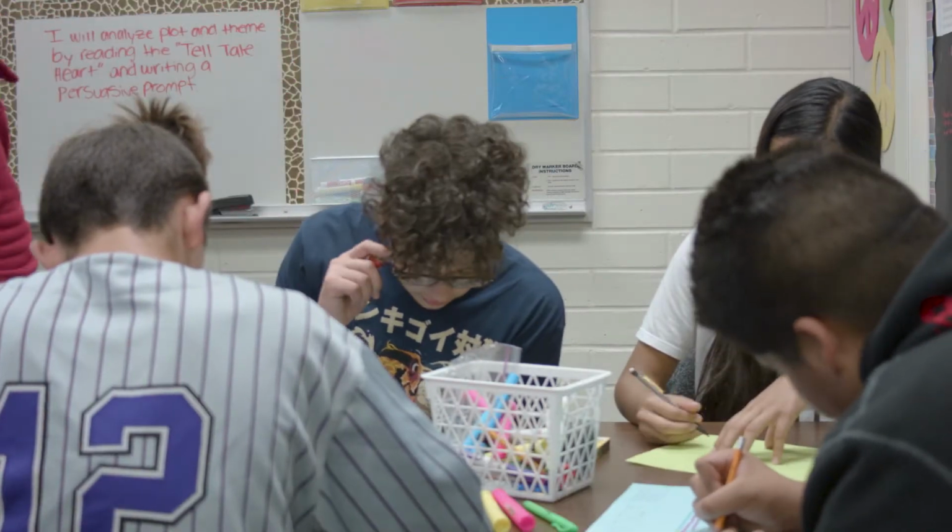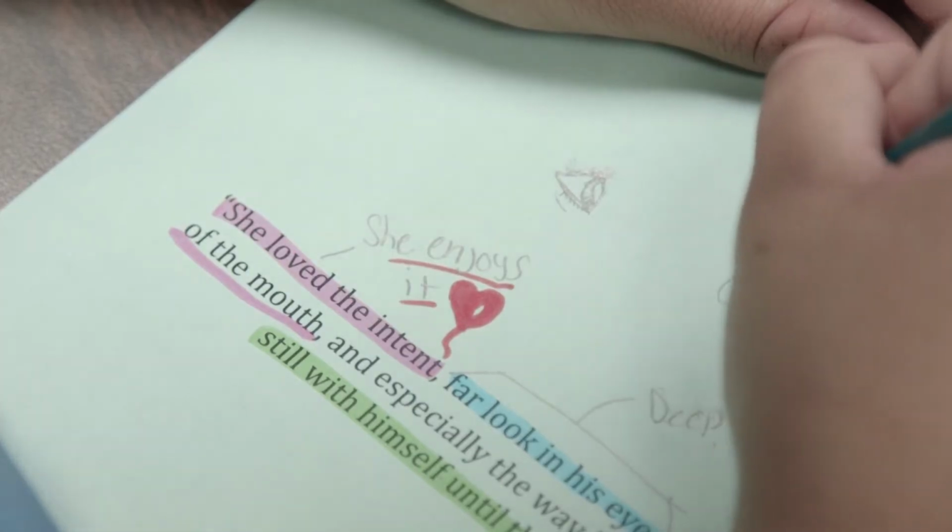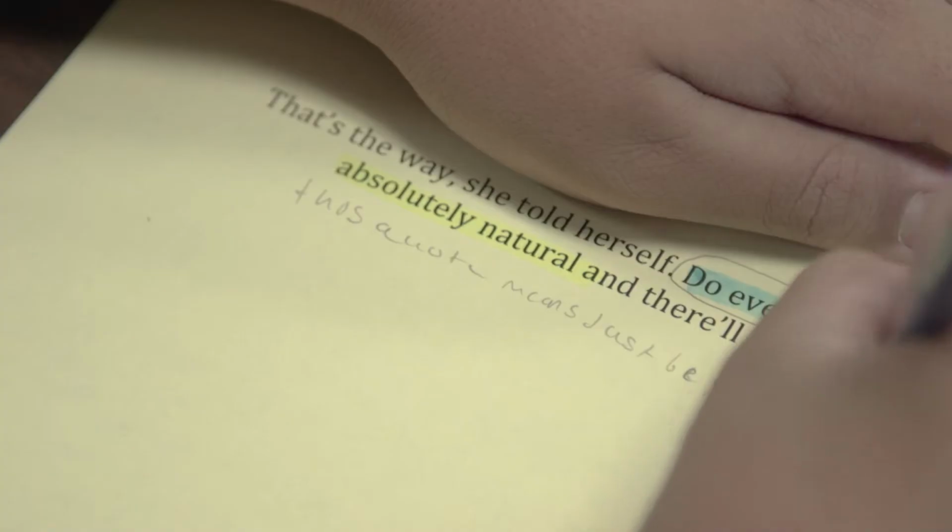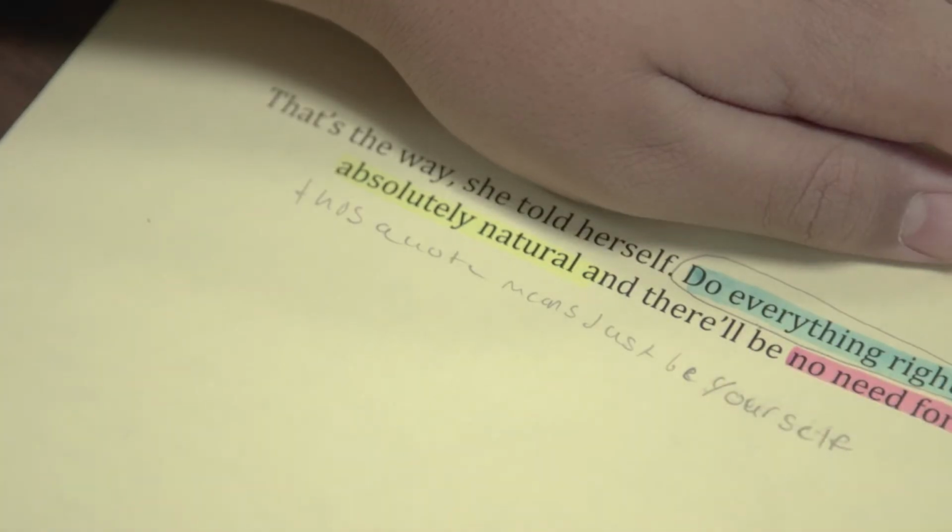I'm trying to teach them to break down information, look at words, look at characters' motivations and actions, look at the setting. That sets up a theme. You can look at the conflict.